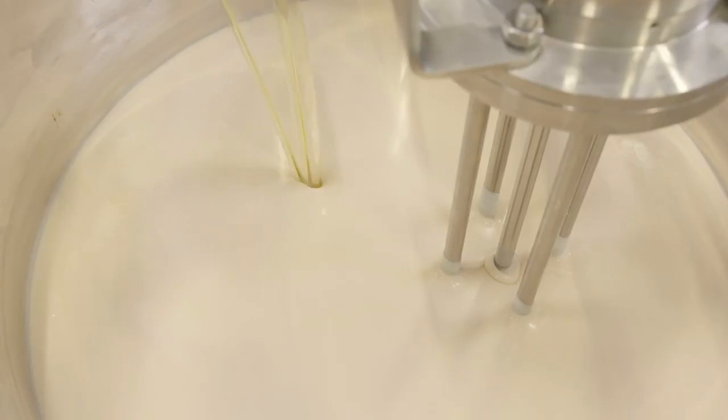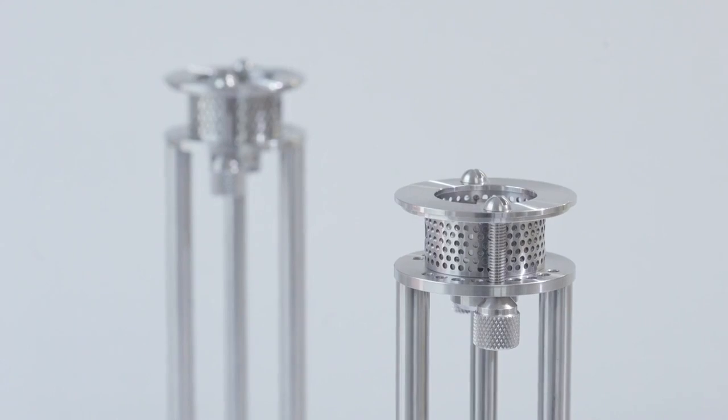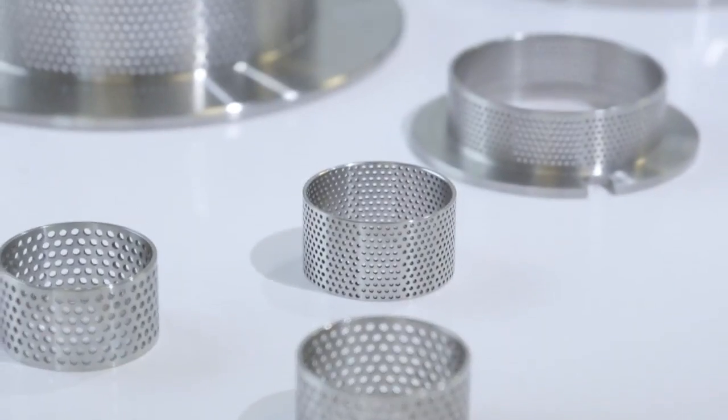With a SILVERSON mixer, you can take one of these factors out of the equation. It will rapidly produce a fine, uniform emulsion in no time, and batch-to-batch consistency is guaranteed, time after time.